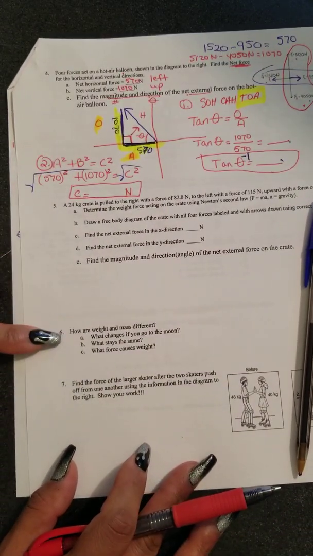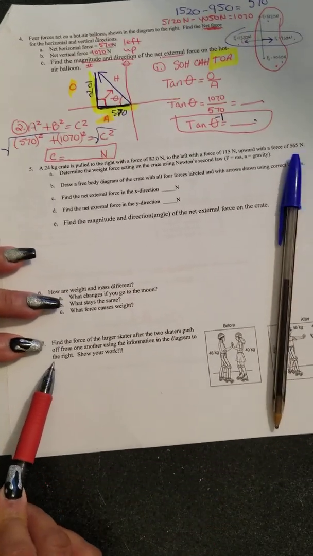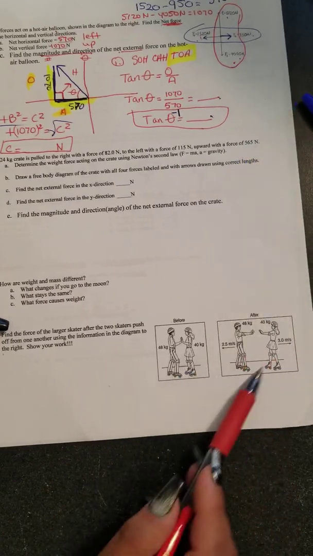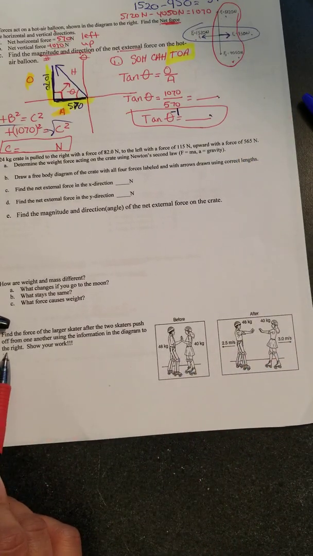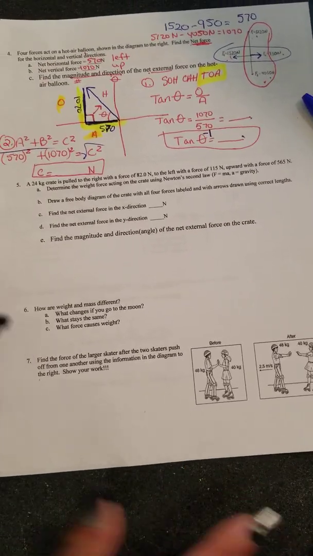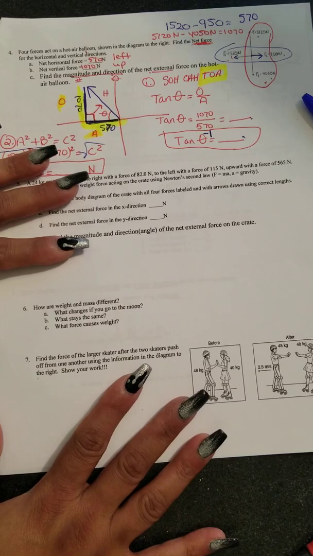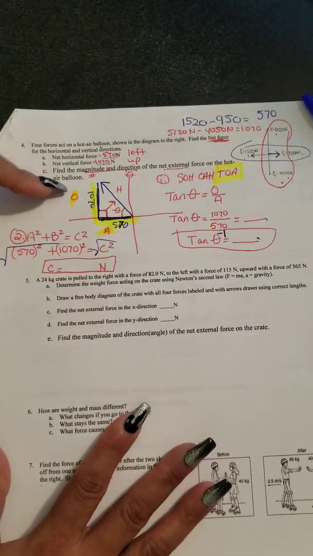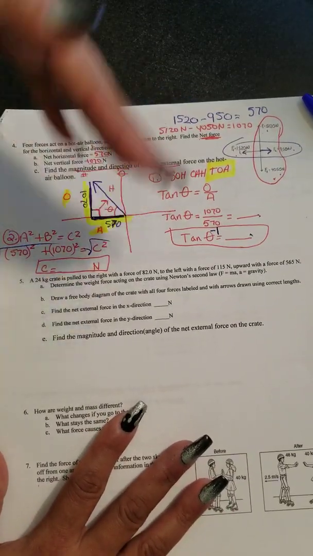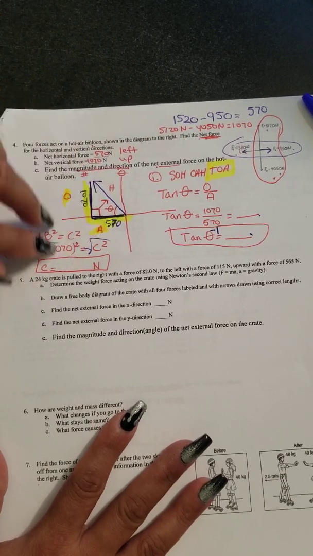Okay? There's a question over here that you need to answer, and then number 7, you're going to use the picture over here, and I'm not sure, is this the same one? It might be. So make sure you do it. The other thing is people are losing points off of their homework and they're getting upset. That's because they're just giving me the answer. If you just give me the answer here and here, I'm not going to give you credit. You need to show me your work.